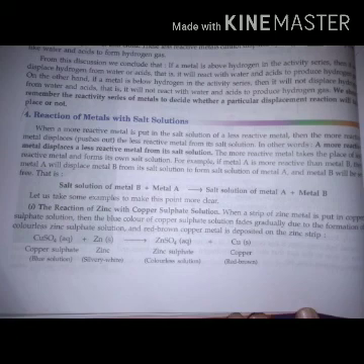If, however, a strip of copper metal is placed in zinc sulfate solution, then no reaction occurs. This is because copper metal is less reactive than zinc metal and hence cannot displace zinc from zinc sulfate solution. If we put silver metal in copper sulfate solution, even then no reaction takes place.